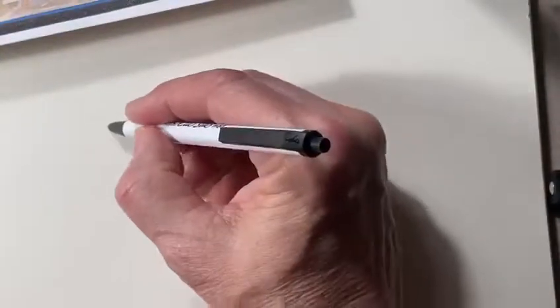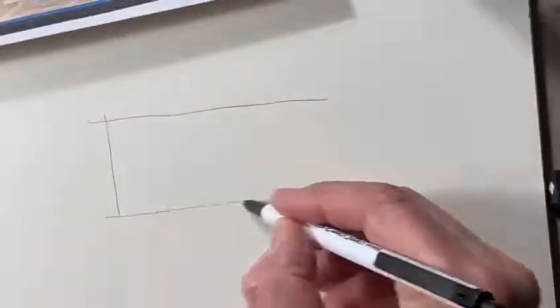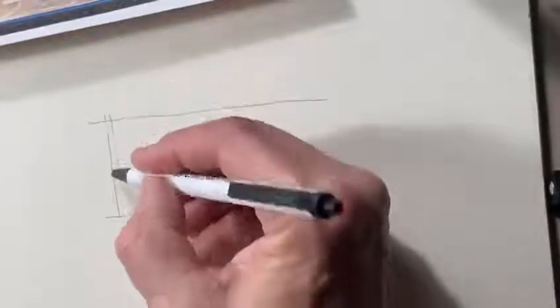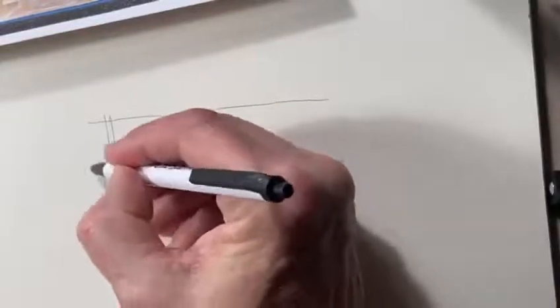Okay, so in this particular journey, I'm going to sort of draw the base. There is a kink in the wall.